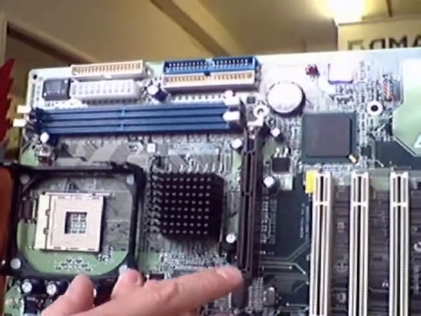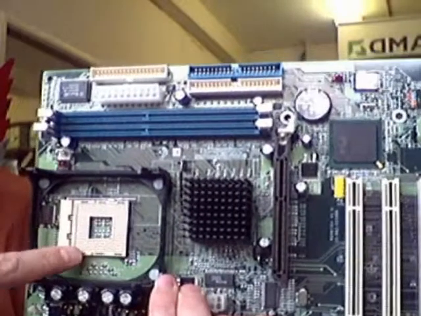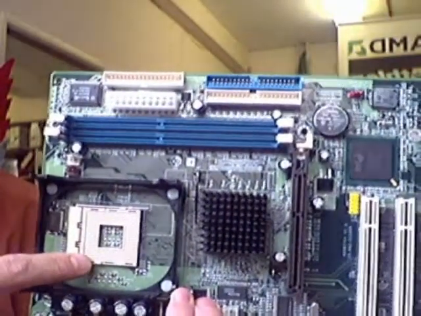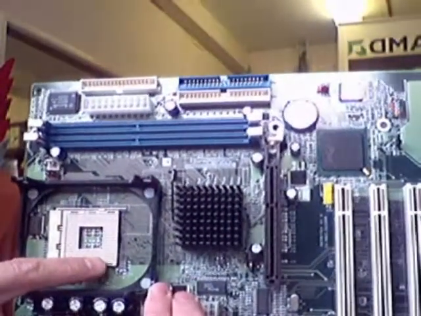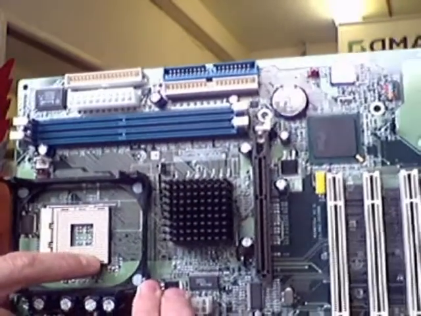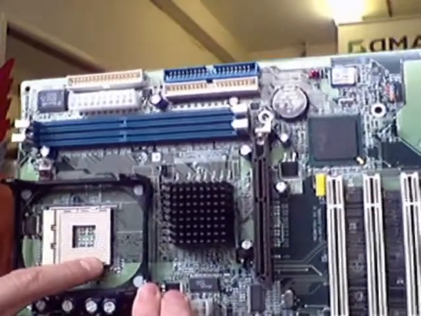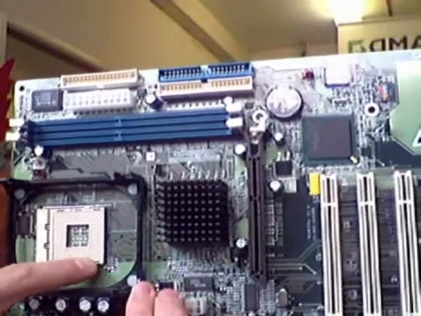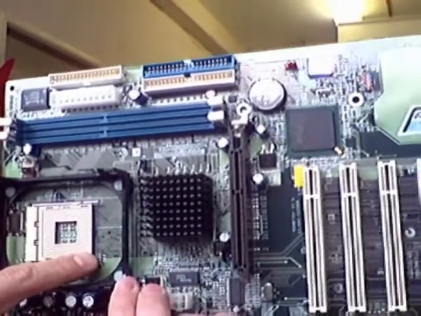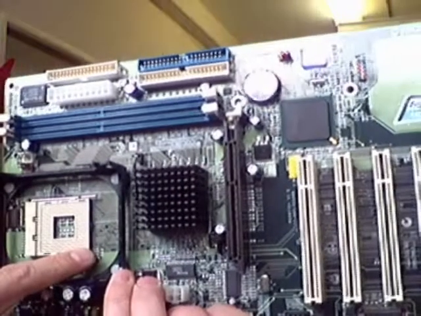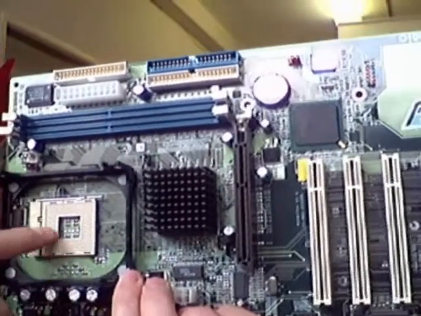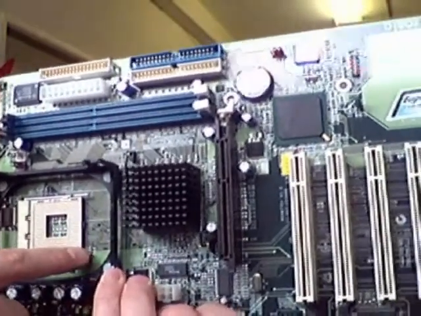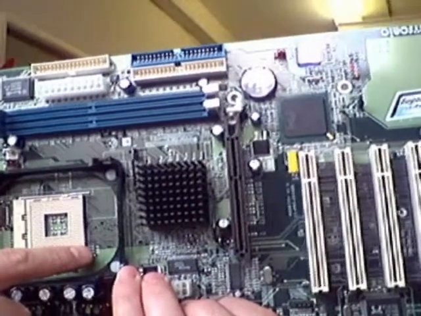If we move across to this side of the motherboard, we can see there's a socket here which is what we would fit the processor into. Now the processor on this is a Pentium 4 type processor, and it's a socket 478, and that's basically the pin structure of the actual CPU.